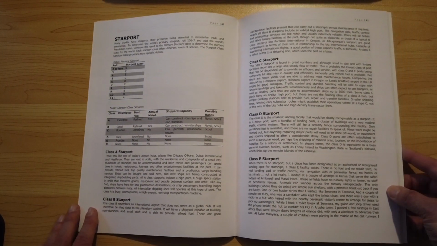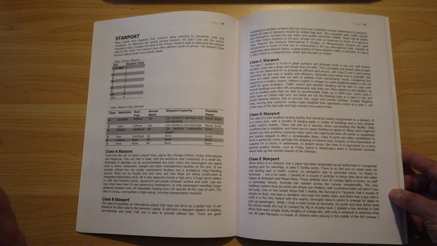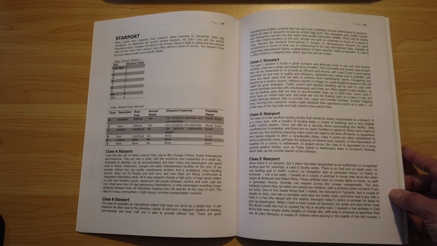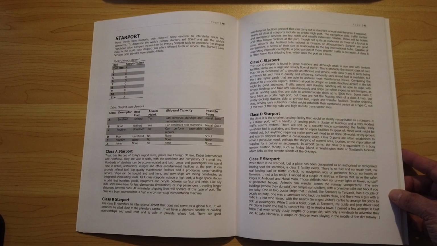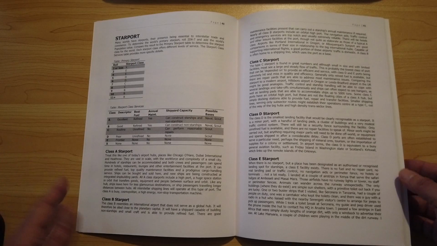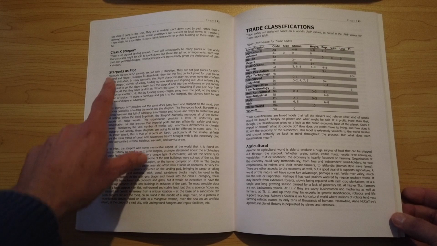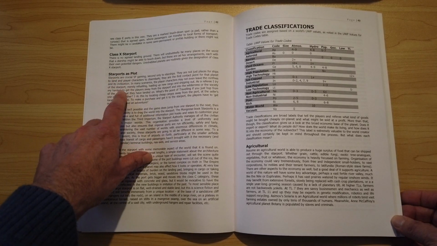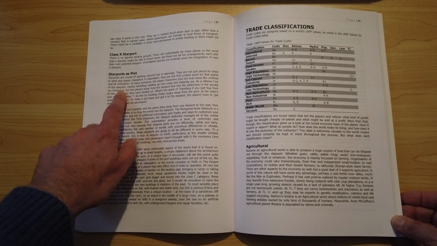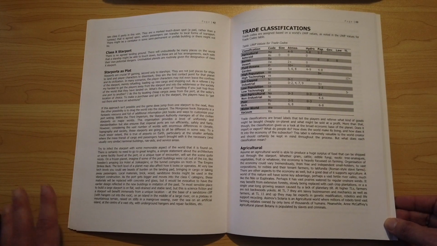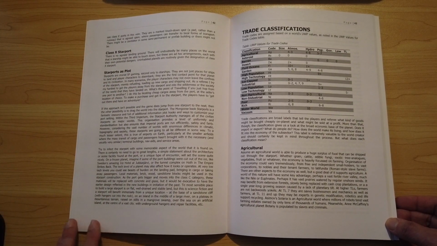Go to the starports, a really detailed description of what you're going to find in each starport. Are they going to have a shipyard? Are they going to have bases? Can you get maintenance? Can you get fuel? What sort of facilities do they have available for all the different starports? But a lot of information about that. Also, starports as plot, which is something that I found interesting just to read about how to use the starport as a plot point in your adventure.